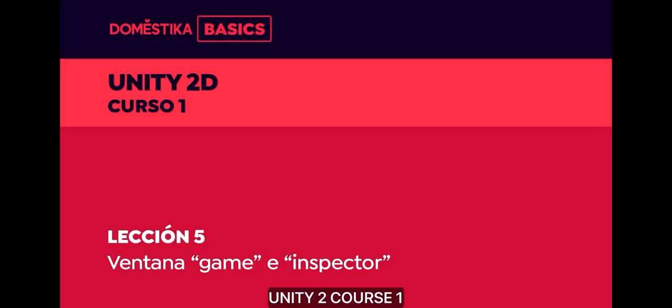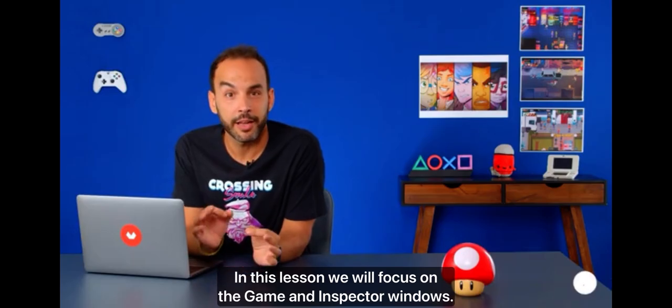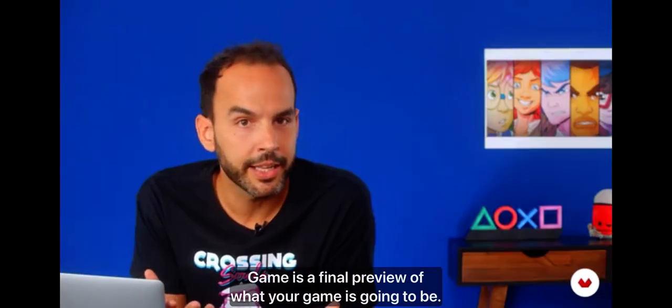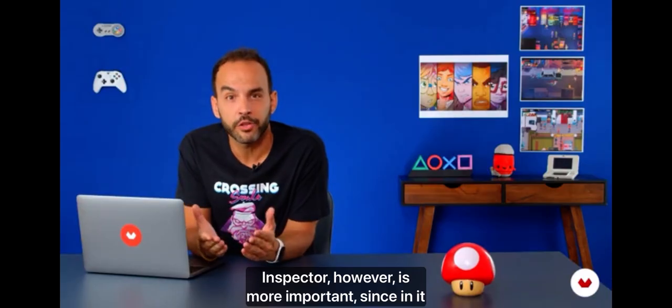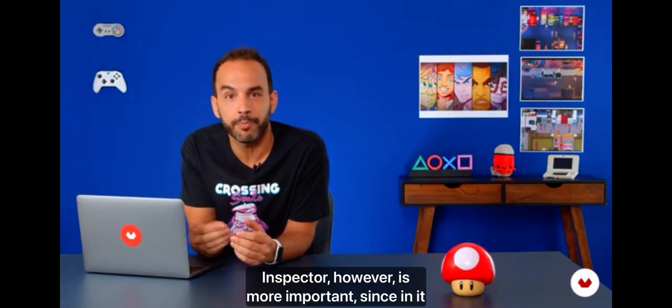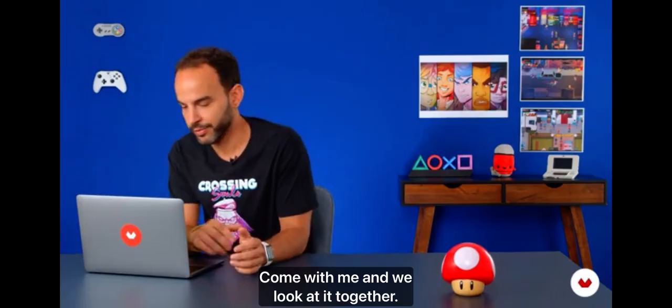Course 1. Lesson 5. Game and Inspector Window. In this lesson, we will focus on the Game and Inspector windows. Game is a final preview of what your game is going to be. Inspector, however, is more important, since in it you will customize the objects you have in the scene. Come with me and we look at it together.